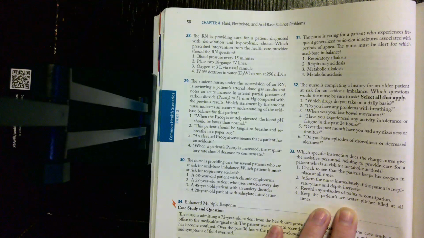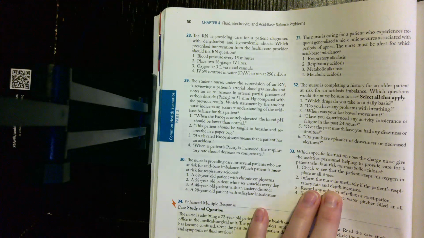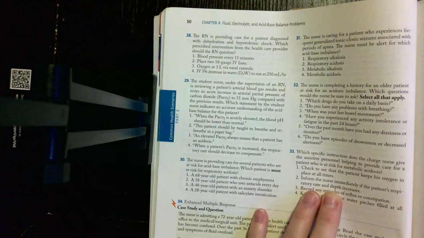4, keep the patient's ice water pitcher filled at all times. Now this one seems a little bit weird, but it is too. The reason why is because this can show signs of compensation. If you're metabolically imbalanced and you maintain that, what can happen is your lungs, your respiratory system can soon follow, causing some type of compensation for that. So that's something that we do want to look out for.